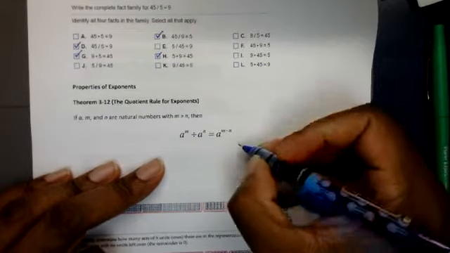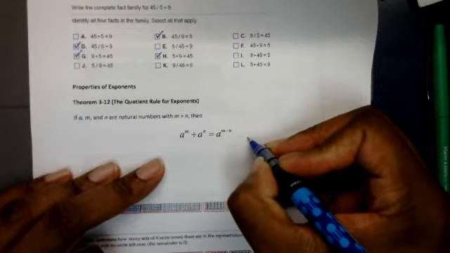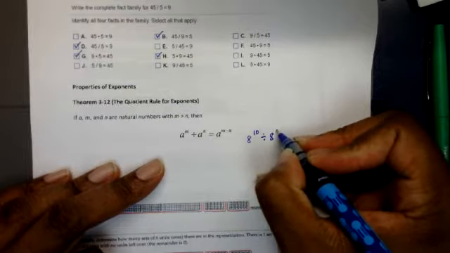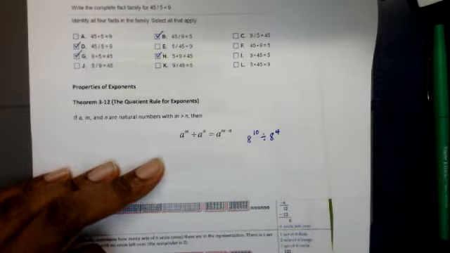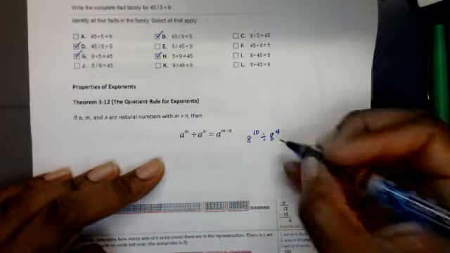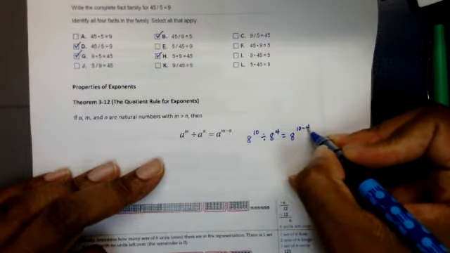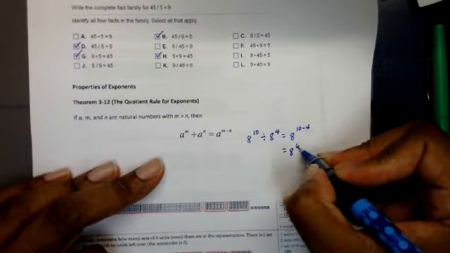So let's say a to the 10th divided by a to the 4th. I'm dividing powers of the same base, so I bring over that common base of a and subtract 10 minus 4. Now I'll end up with a to the 6.